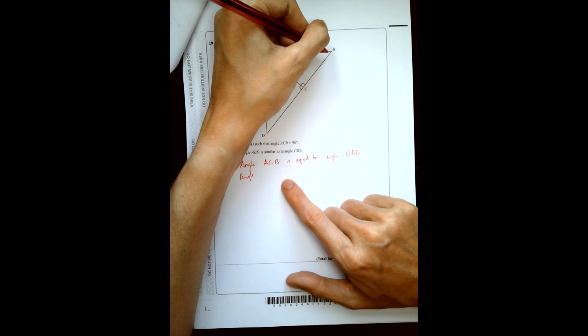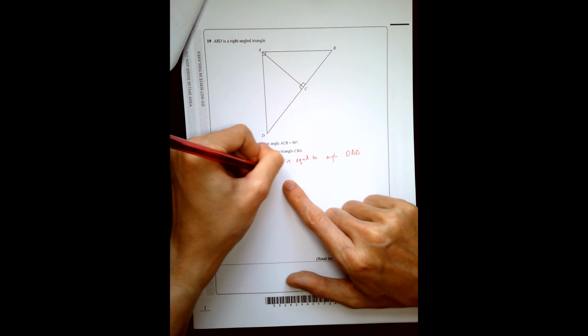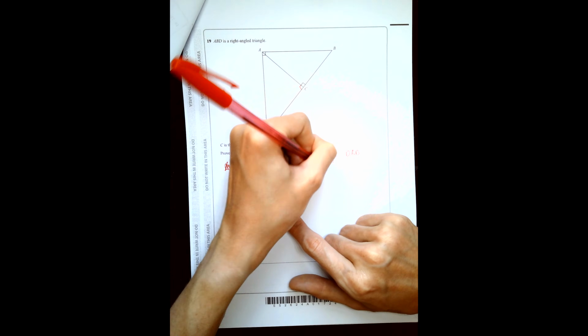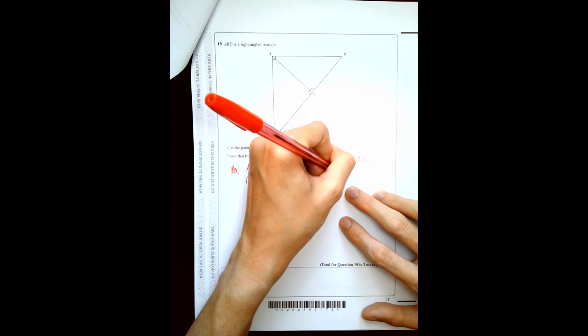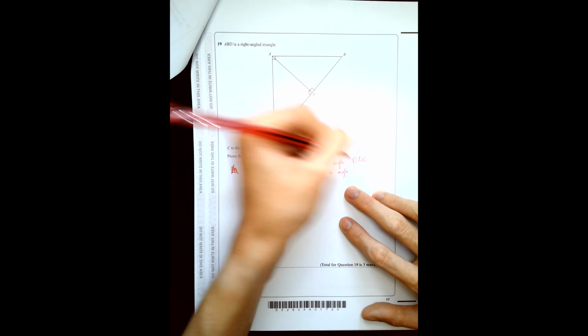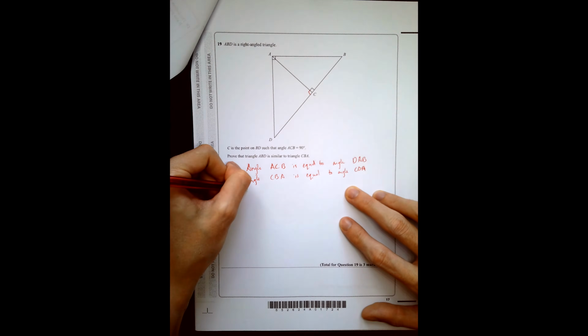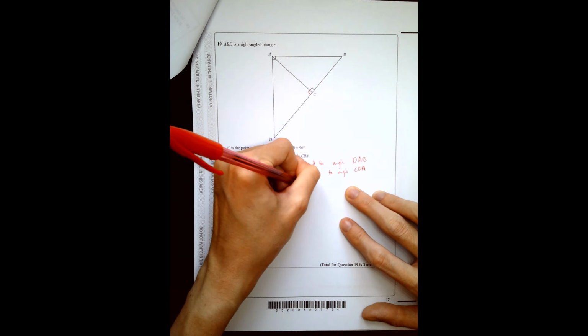Angle CBA is equal to angle CBA. Okay, that's a shared angle. Perhaps I should have written for that, instead of writing it's the same as itself, which seems a bit illogical, angle CBA is a shared angle.